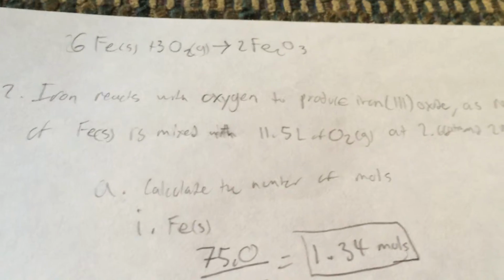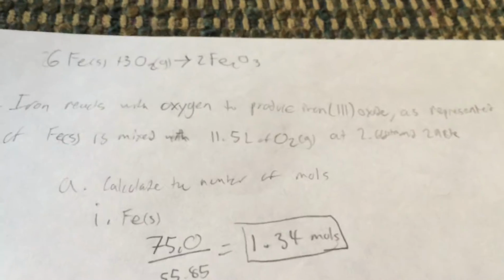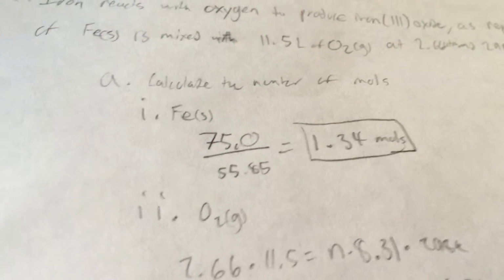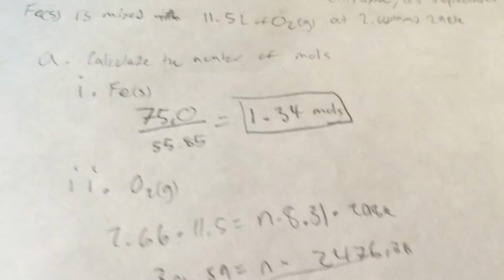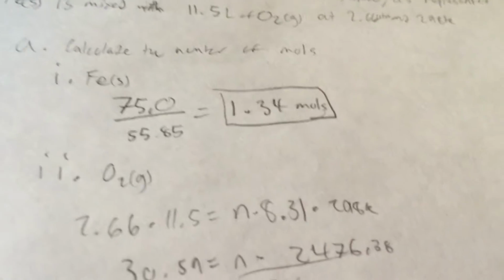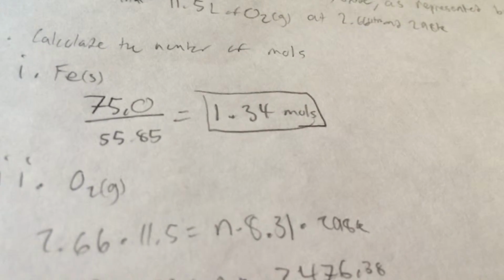And we go to the question, which is a 75-gram sample of FeS is mixed with 11.5 liters of O2 gaseous at 2.66 atm and 298 Kelvin, which is 25 degrees Celsius. We start out with A, which is calculate the number of moles. So letter I, which is Fe, is solid, and we start with the given, which is 75 grams over the molar mass, which is 55.85, and you get 1.3 moles.